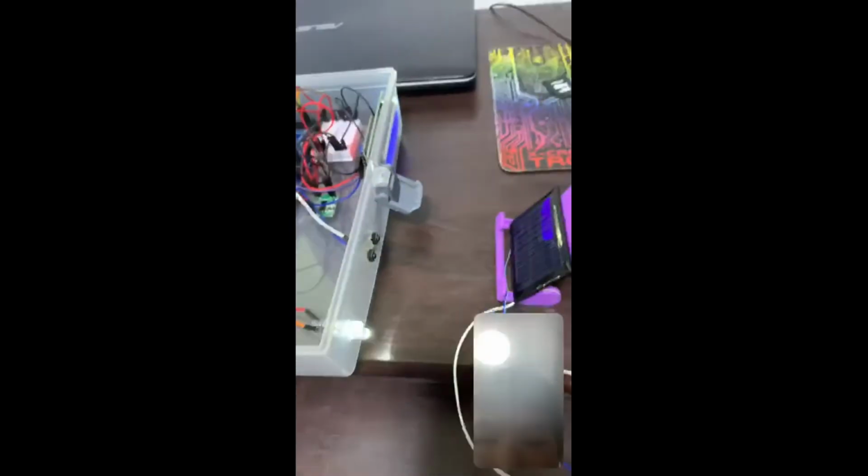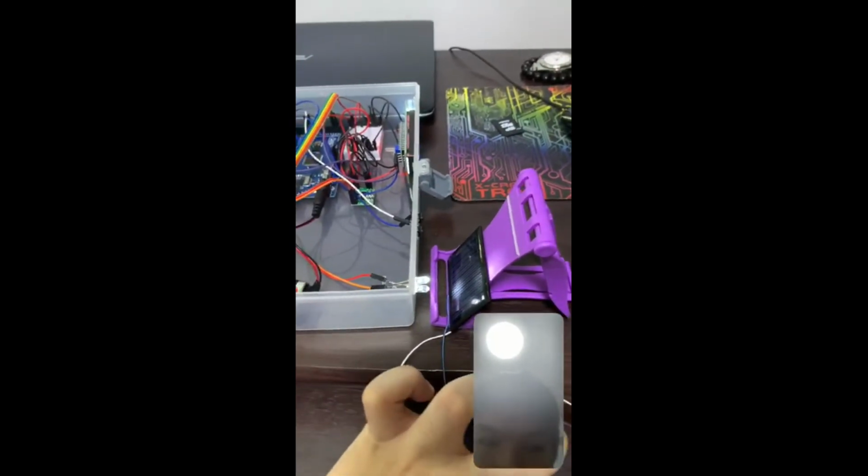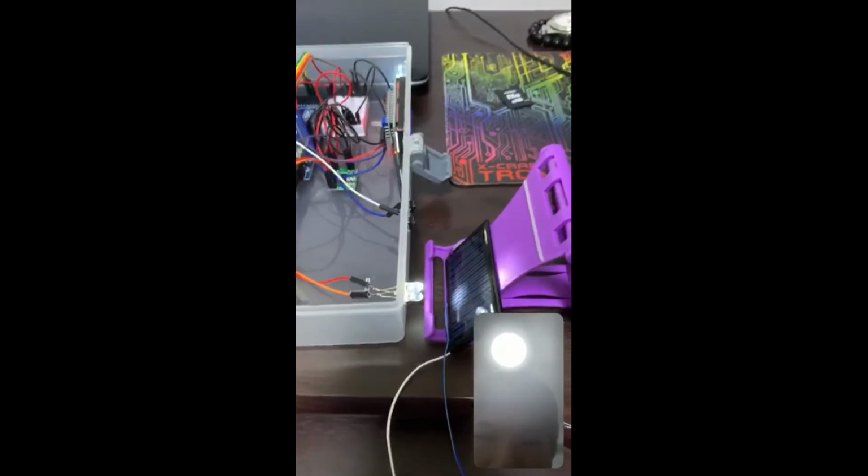When I press the next button, as you can see, it will show play. Then I put the LED near the solar panel. Here's how it works. When I press pause, it will be paused. When I press it again, the song will come back. When I press the play next button, the song will come back.